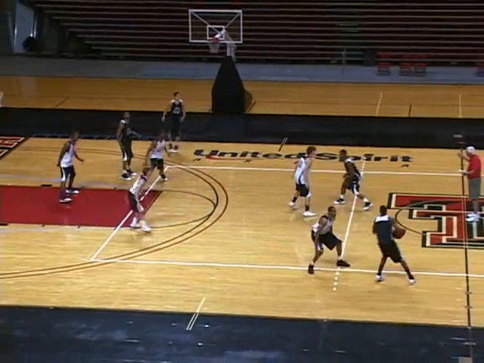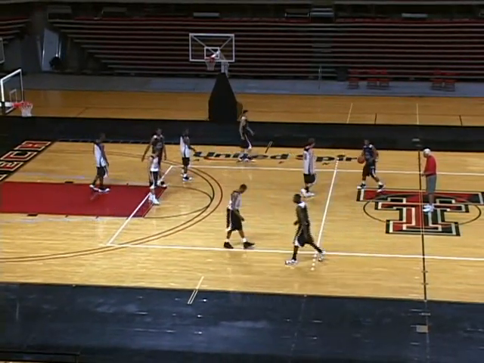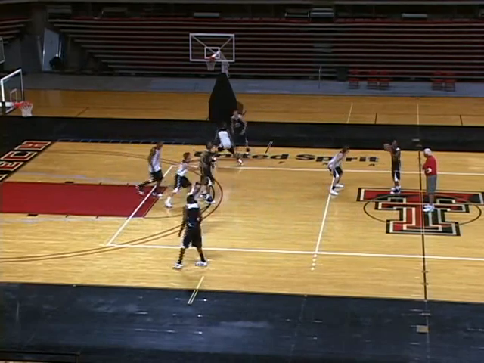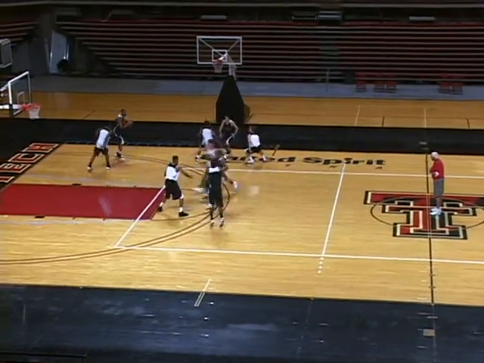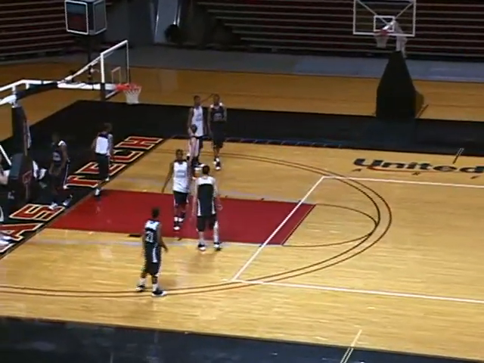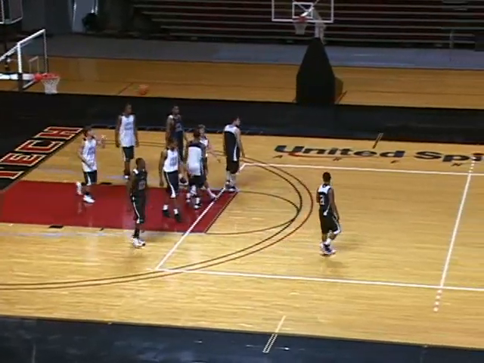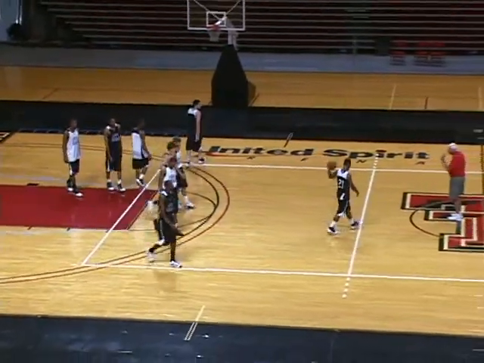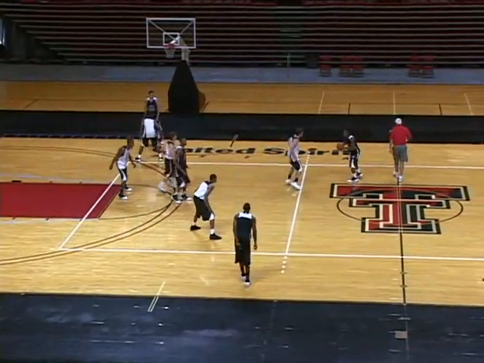We got to cut and screen, boys. We got to cut and screen. We got to work. Somebody get on the high post. Let's go. Good, good. Let's see if we can get a shot. Look in. Spread, spread, spread. Take it again. Now again, we had everybody right down here. We were only covering 30 feet of the floor. Make sure that we make them play 50 feet. Go.